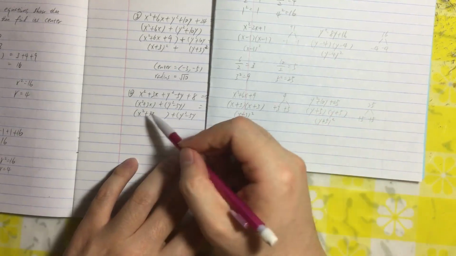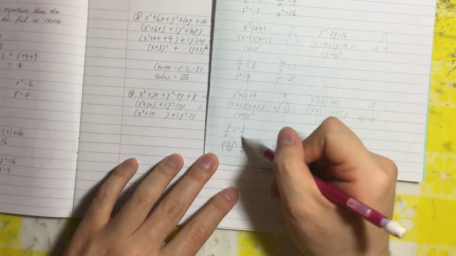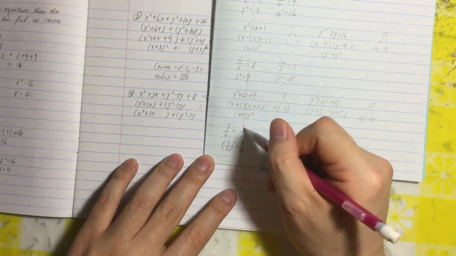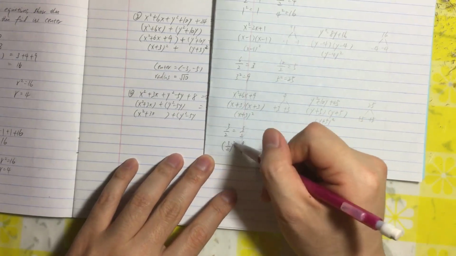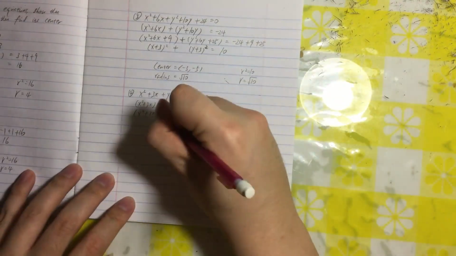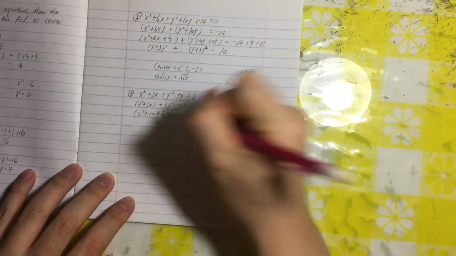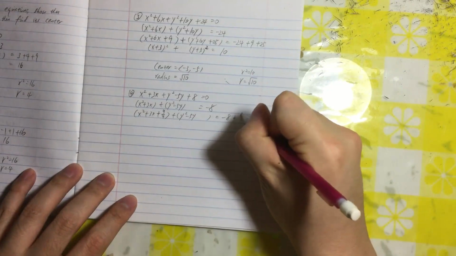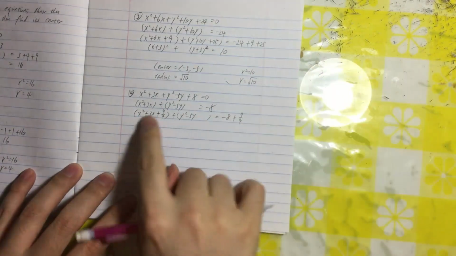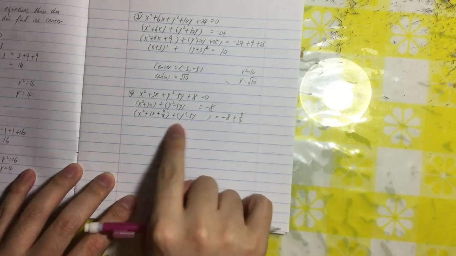So take the middle number 3, divided by 2. You get 3 over 2. It cannot be simplified. Then square this number. 3 over 2 squared is 9 over 4. Add 9 over 4 to both sides of the equation. That's the first parenthesis. Do the same thing to the second parenthesis.